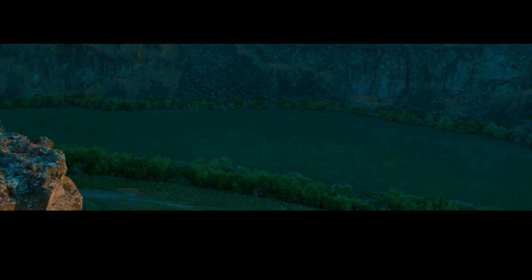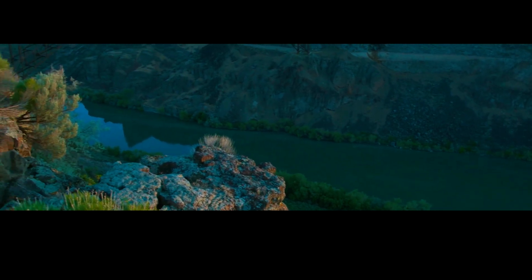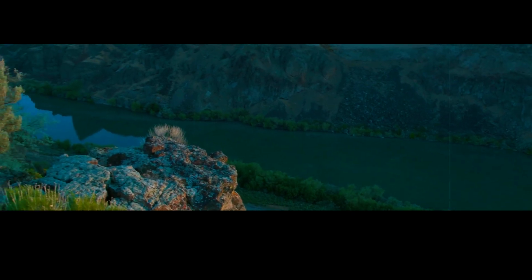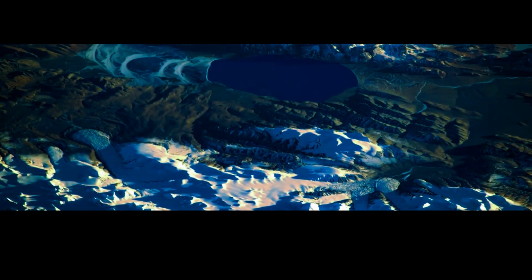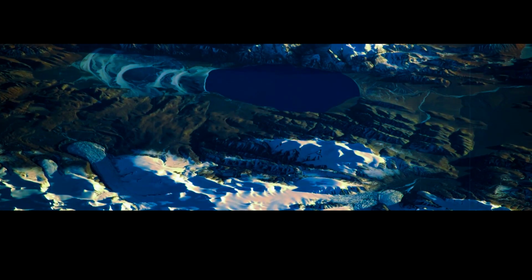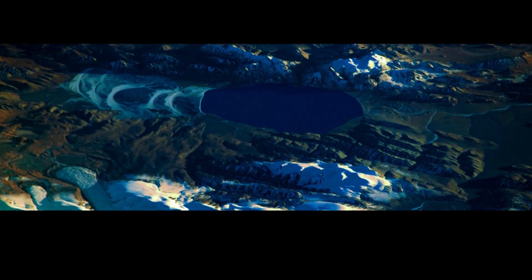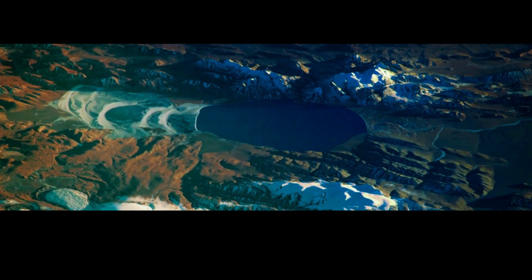Another thing you might notice when looking at the map this way is how the northern section of the park is almost entirely contained within the drainage basin of the Yellowstone River, while the southern part of the park is entirely contained within the drainage basin of the Snake River. The point where these two drainage basins come together is right here at Lewis Lake. From Lewis Lake, water can flow either north into the Yellowstone River or south into the Snake River.